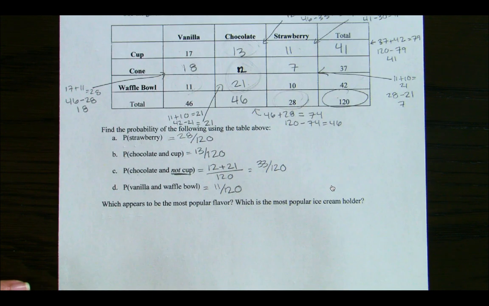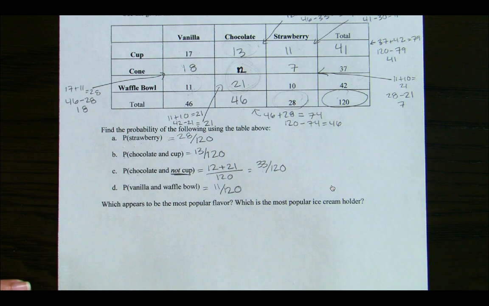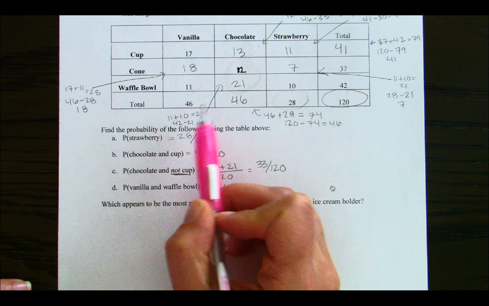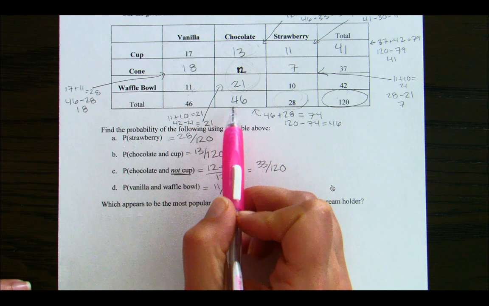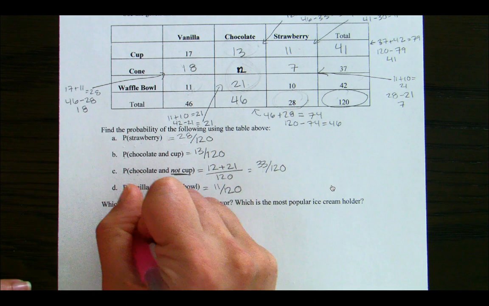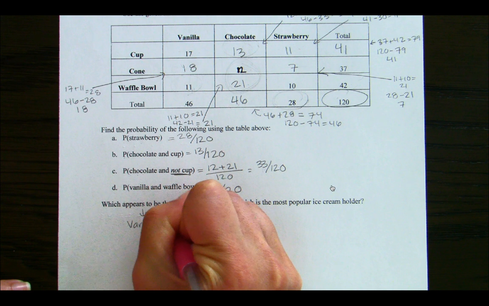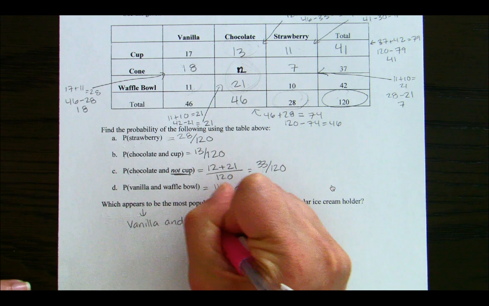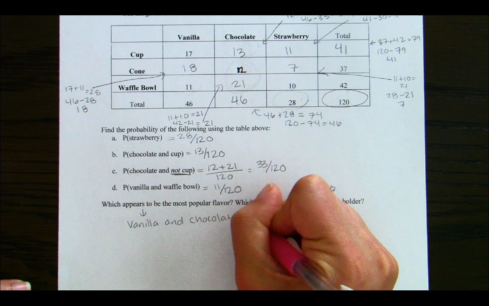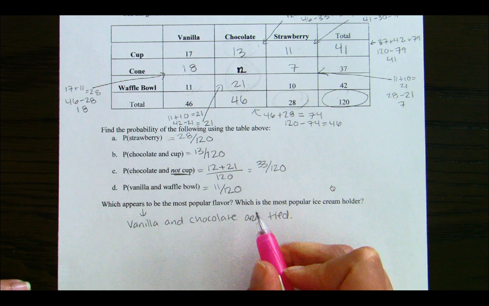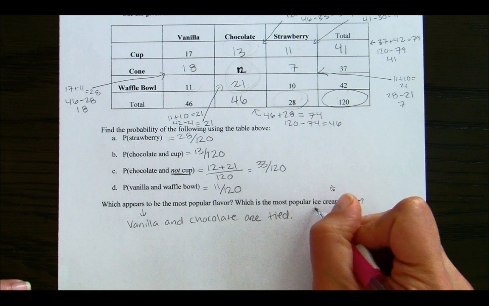If I want to analyze this a little bit further, which appears to be the most popular flavor? I'm going to look at this column right here that has all the totals and compare. It seems like vanilla and chocolate were tied. Then, which is the most popular ice cream holder?